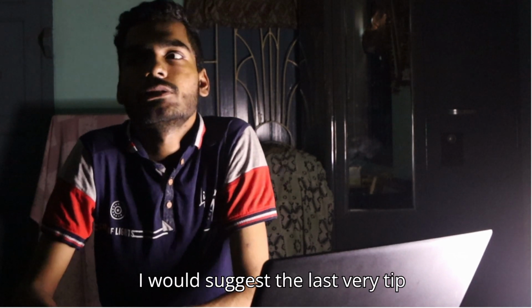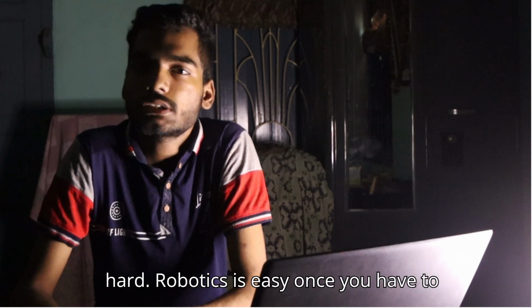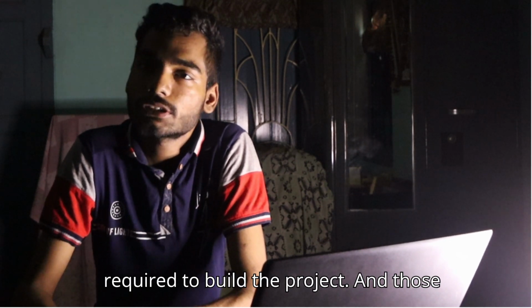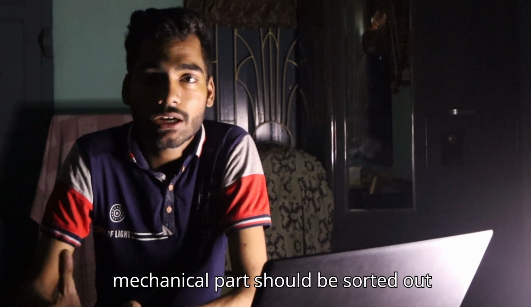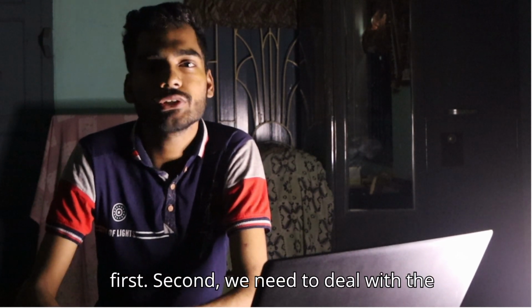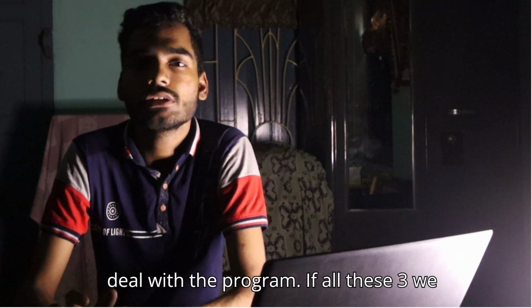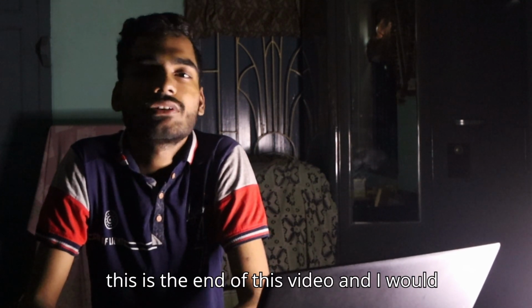So I would suggest the very last tip, that is, robotics is not hard, robotics is easy. You just have to understand what tools are required to build a project, and these 3 points: our mechanical part should be sorted out first, second, we need to deal with the internal circuitry, and third, we need to deal with the program. If we know all these 3 very thoroughly, then it will be much easier for us to do any kind of project.